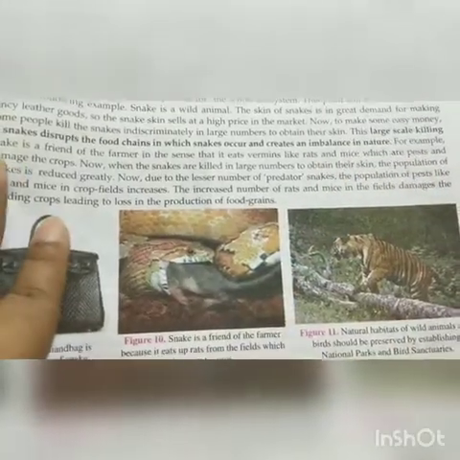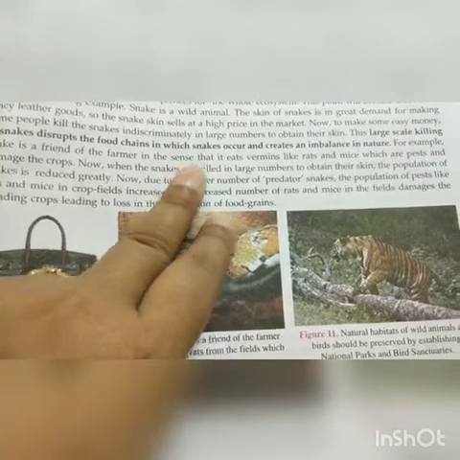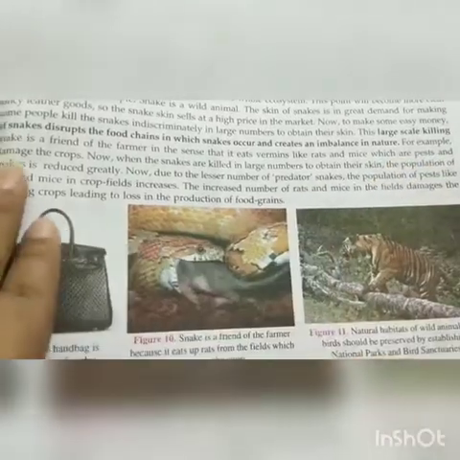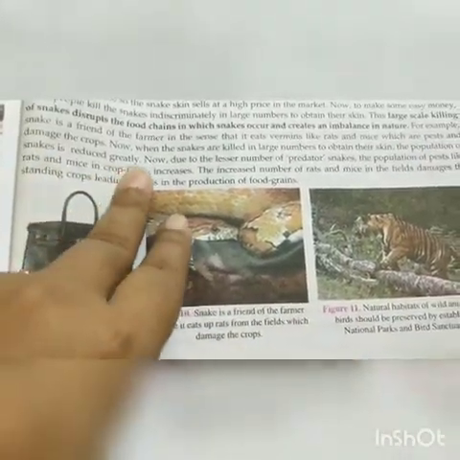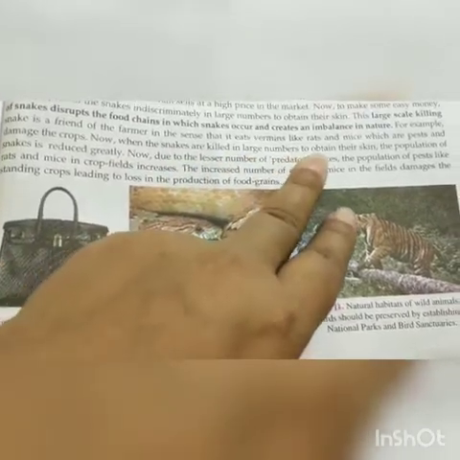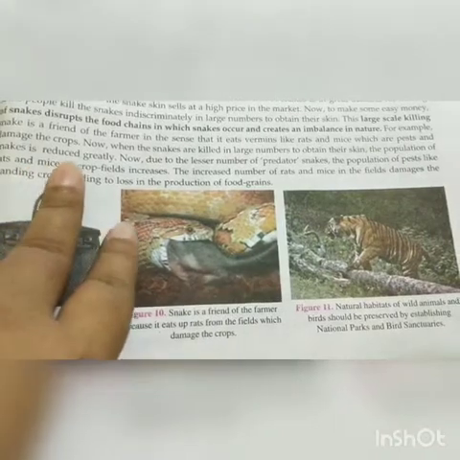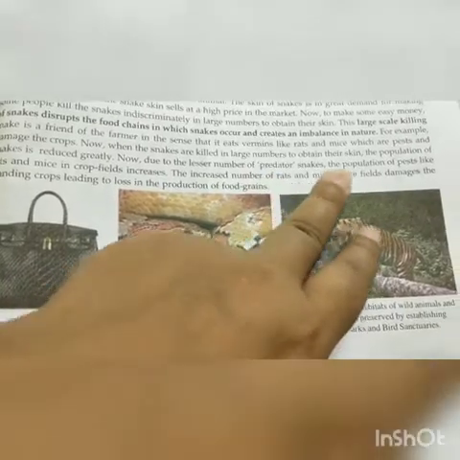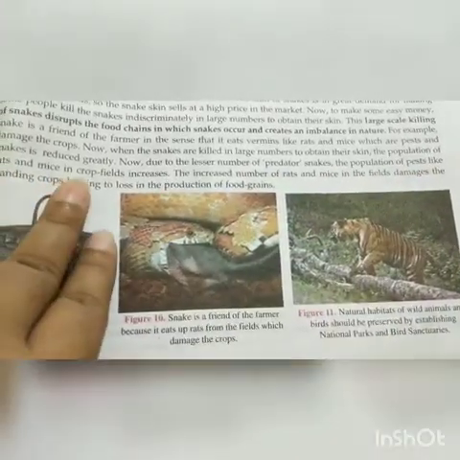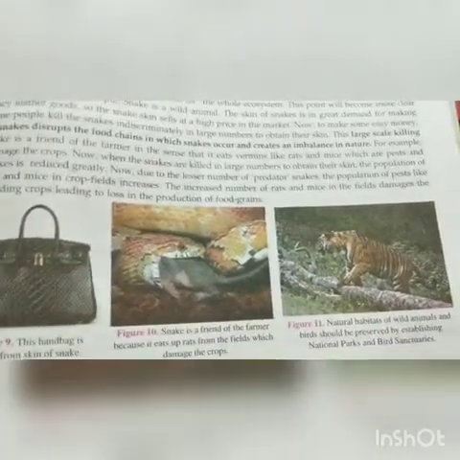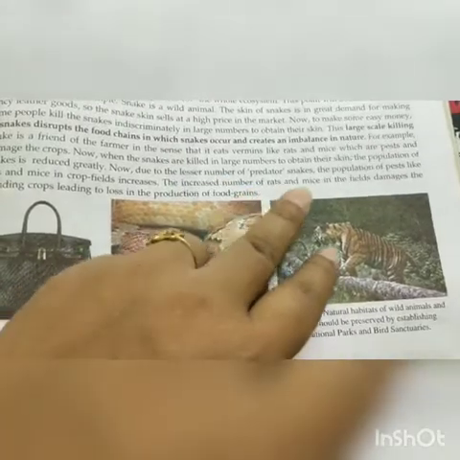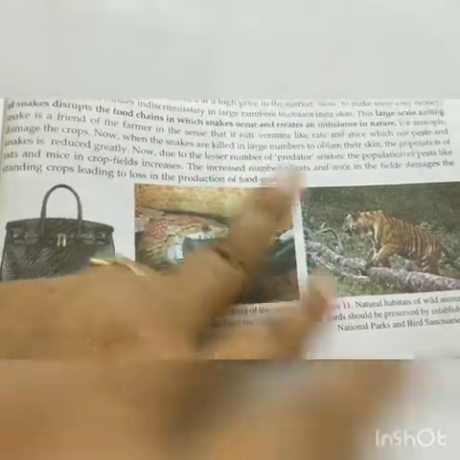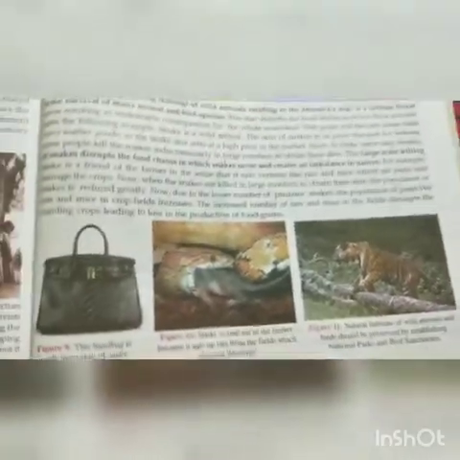For example, snake is a friend of the farmer in the sense that it eats vermin like rats and mice, which are pests and damage the crops. Now, when the snakes are killed in large numbers to obtain their skin, the population of snakes is reduced greatly. Due to the lesser number of predator snakes, the population of pests like rats and mice in crops will increase. The increased number of rats and mice in the field damage the standing crops, leading to loss in the production of food grains. Understood now? What is the relationship there?